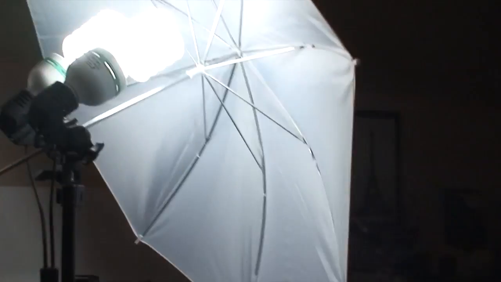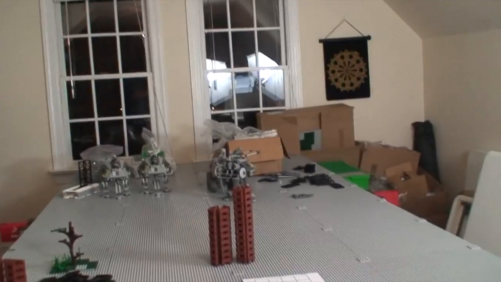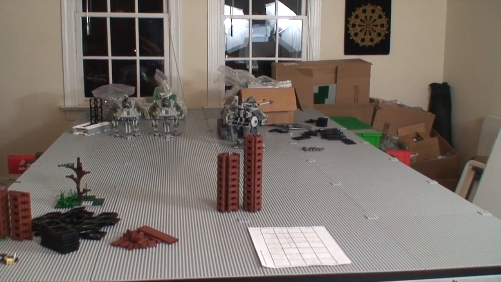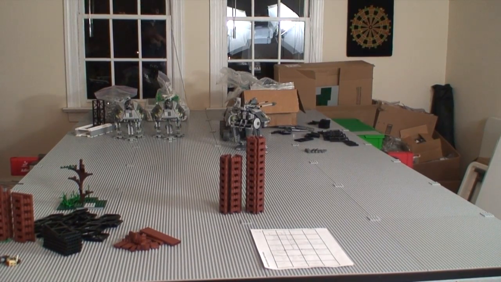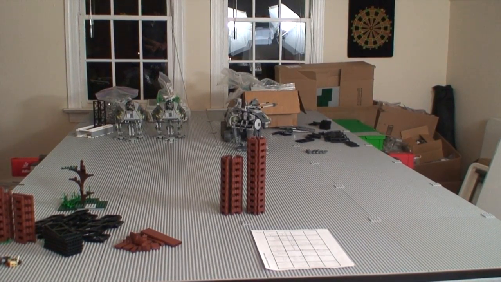So yeah, alright guys, let's get into it. I'm going to actually do some fast motion video. You can watch me as I lay out the mapping, and you'll see how it actually turns out to be. So let's get into this, guys.